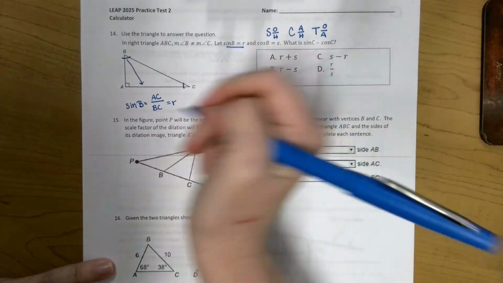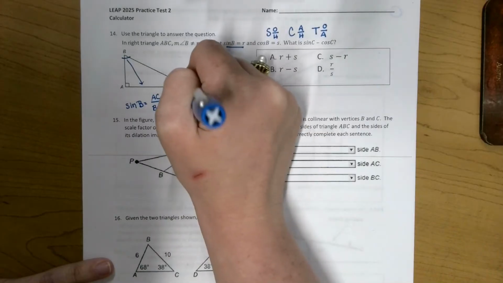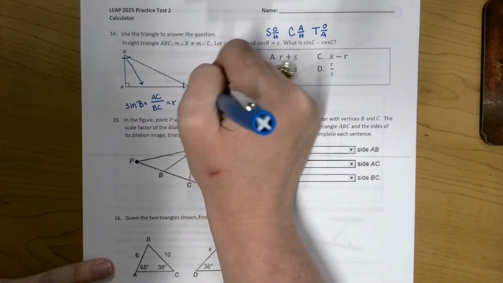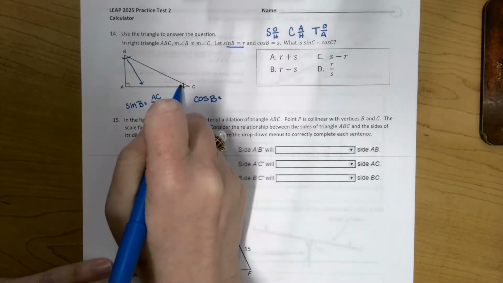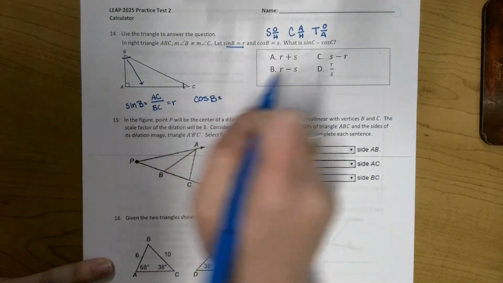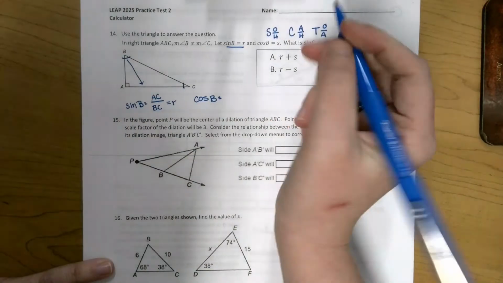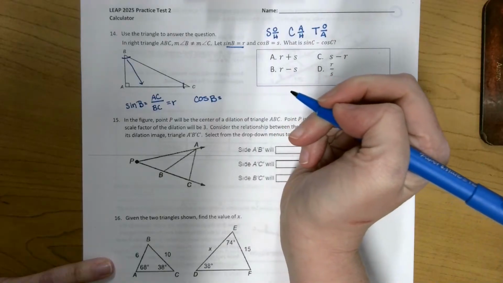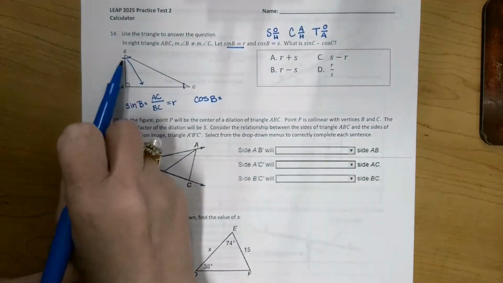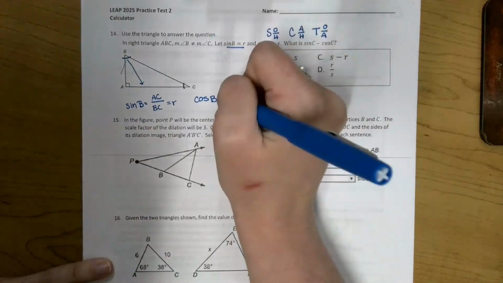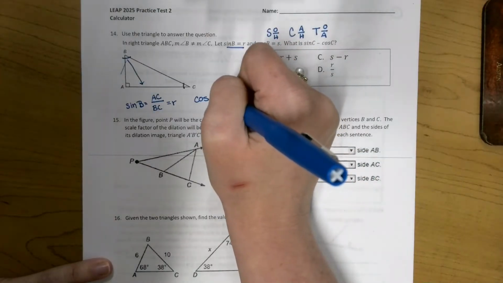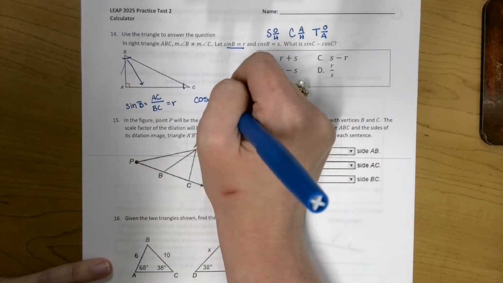All right. Cosine of B is going to be the adjacent side of B, which is AB, over the hypotenuse, which is BC.